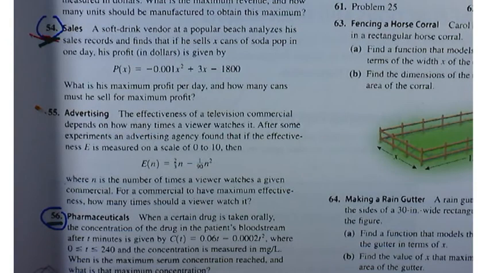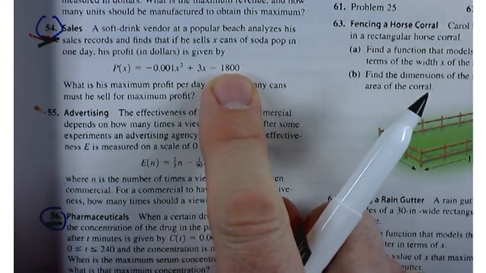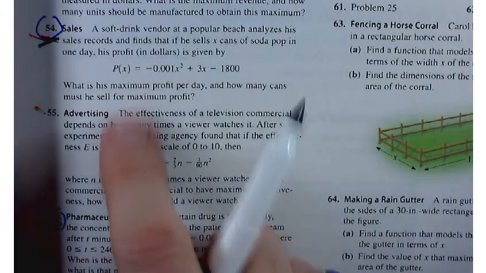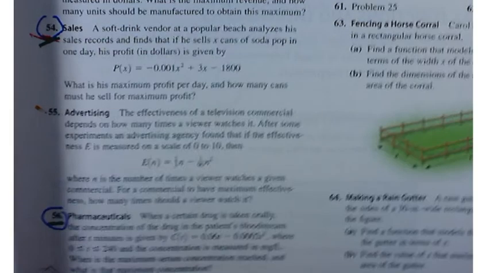So a soft drink vendor at a popular beach analyzes his sales records and finds that if he sells x cans of soda pop in one day, his profit in dollars is given by this much. So, okay. Let's see if we can figure out a few basic things about this graph in order to at least start graphing this. Let me put that function up here for us. This is problem number 54.